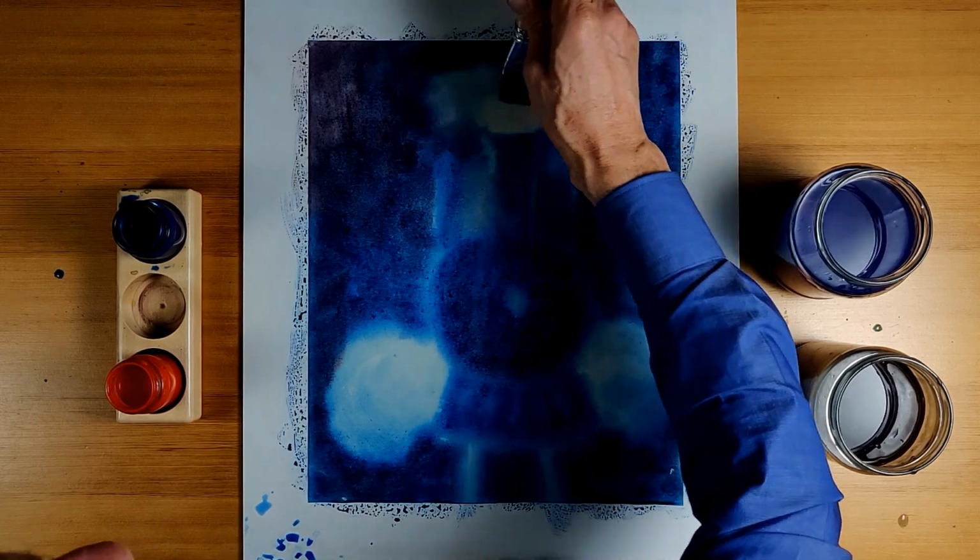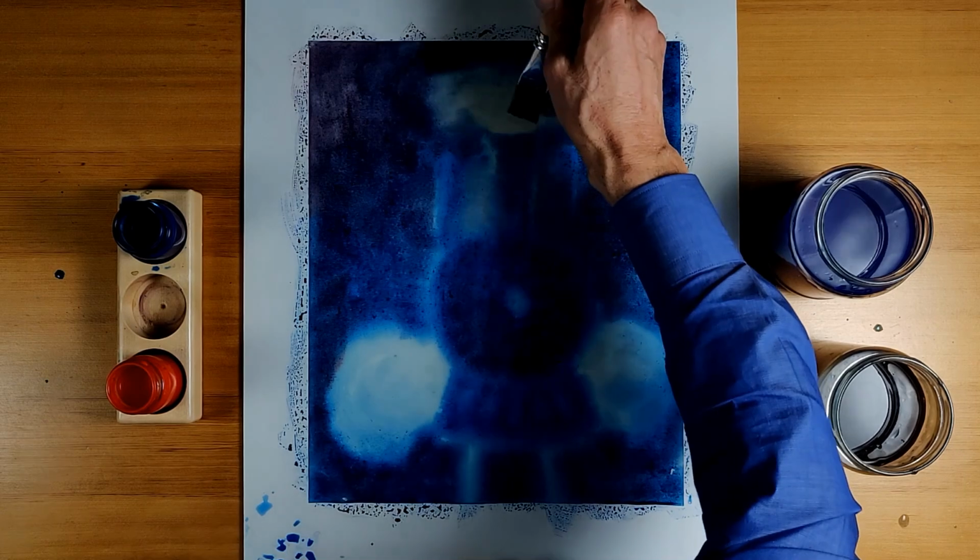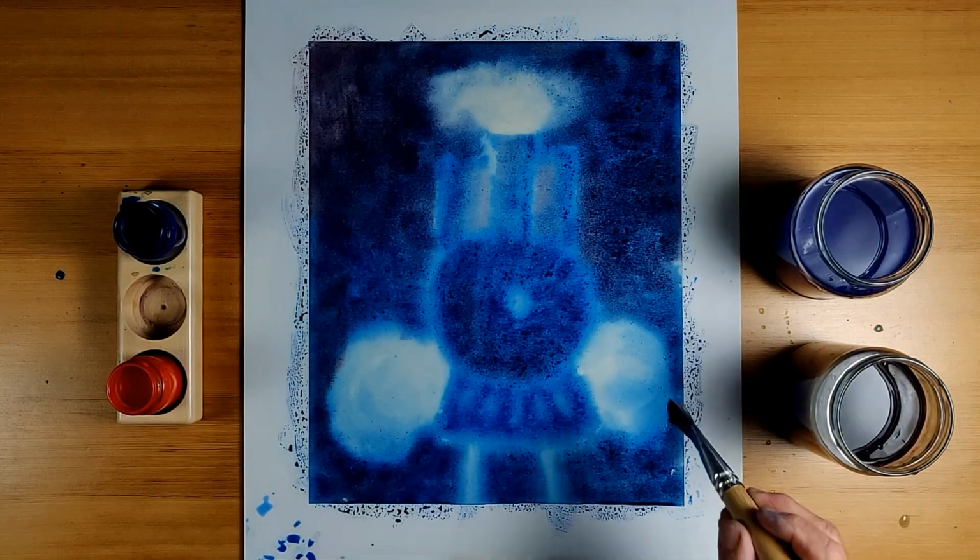You see, it's very well light because it is dark around it.